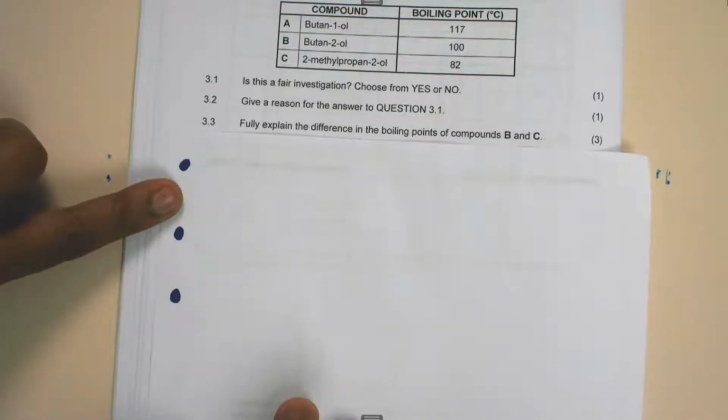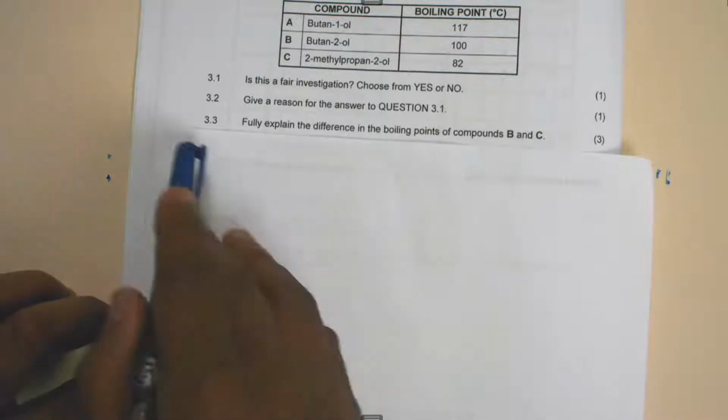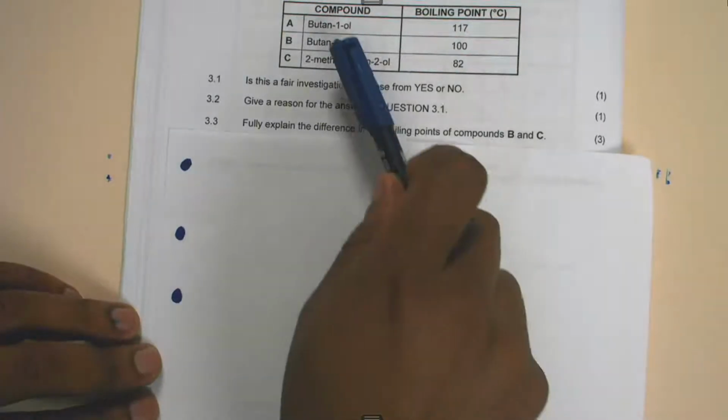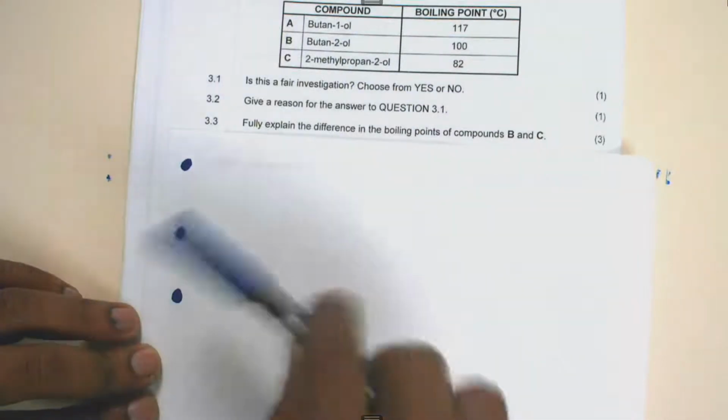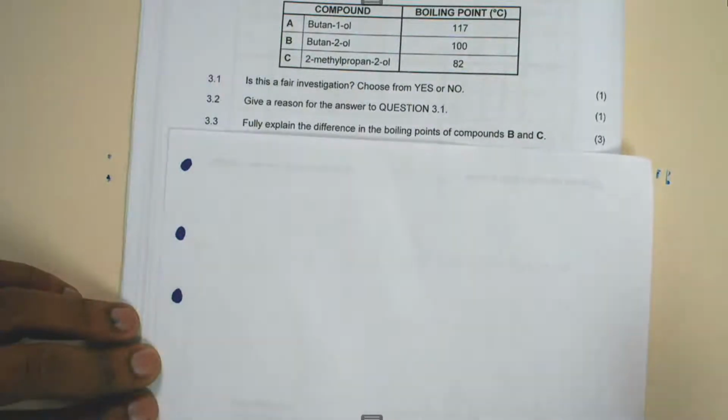So every time you reason, try to have your 3 bullets. I will add the 4th bullet only if I am comparing functional groups. Why? Because for each functional group, I have one different type of intermolecular force. But now that they belong to the same homologous series, it's very easy for me to say they have the same intermolecular forces, so there has to be a factor that makes the one stronger than the other.